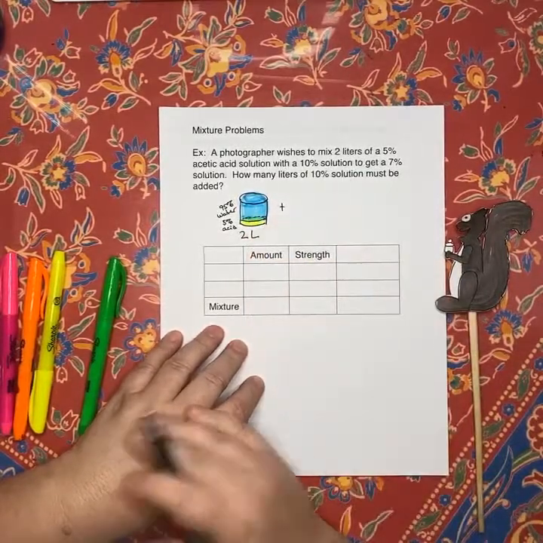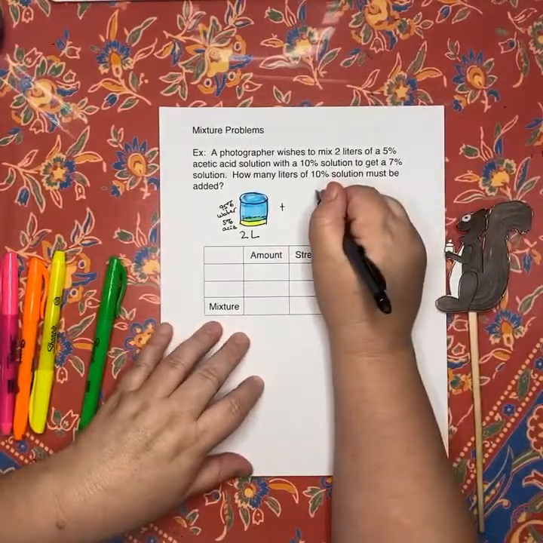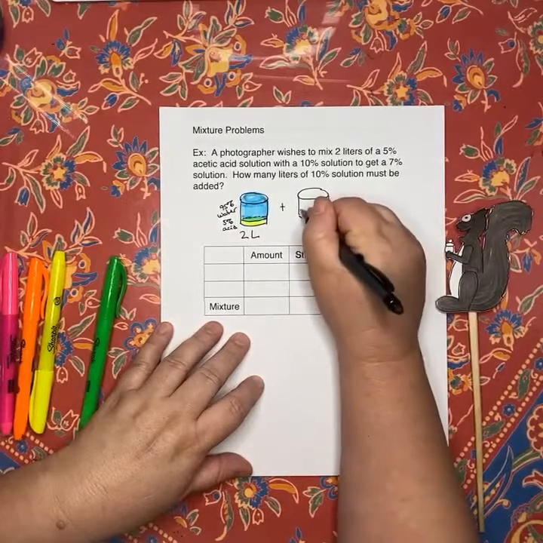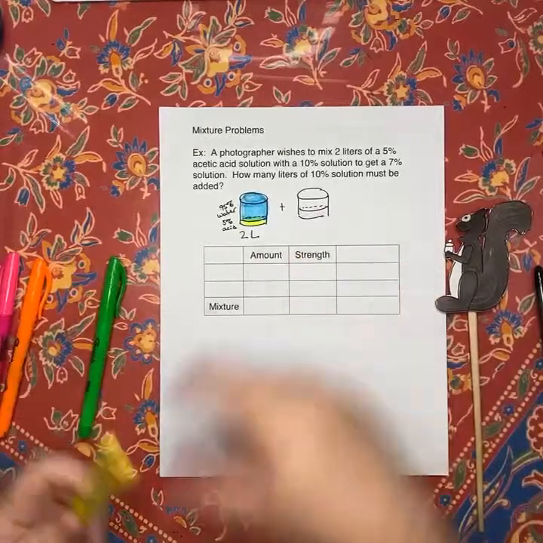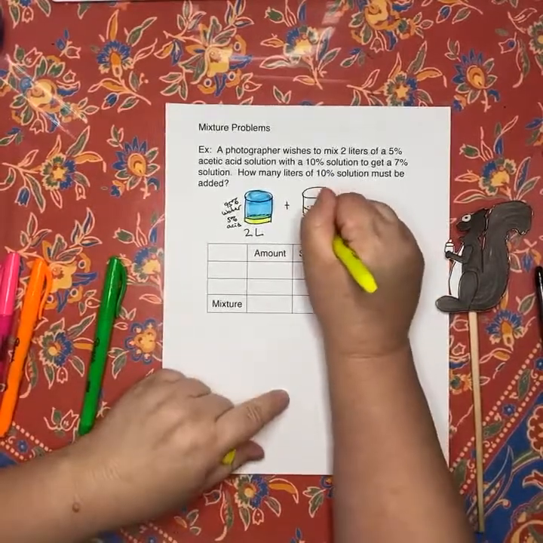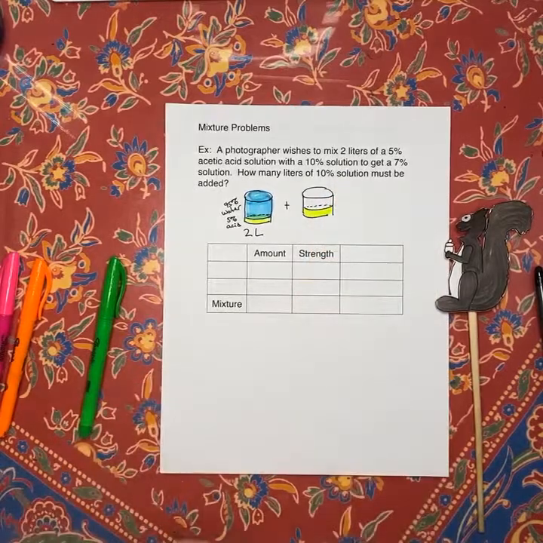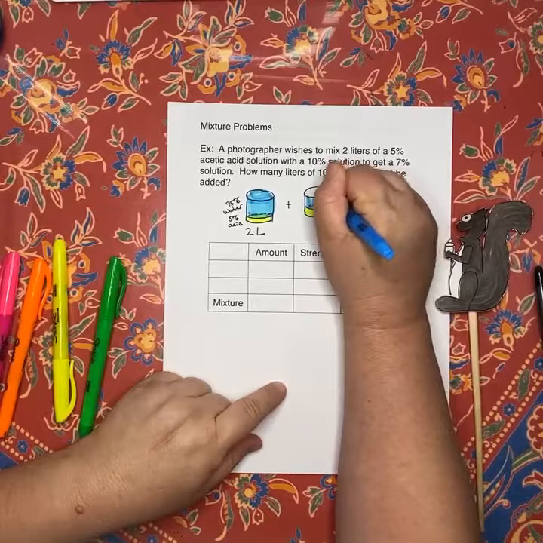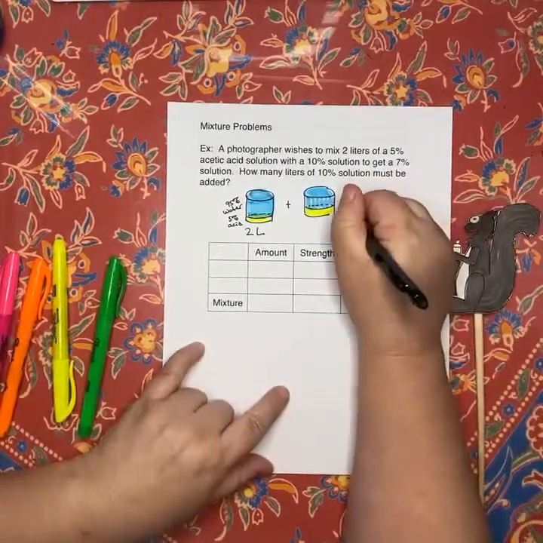And to write liters, you use a capital L. And then we've got another solution, and this is a different solution. Instead of 5%, this is more. This is a 10%. Now, that's not to scale. That looks like it's like 25%, so I apologize, but you get the gist. Basically, this picture would be a 10% solution.